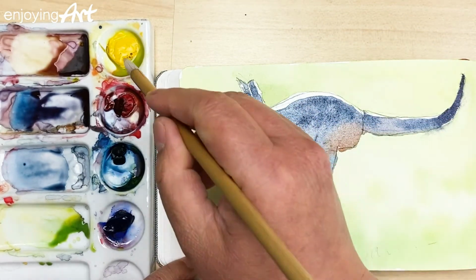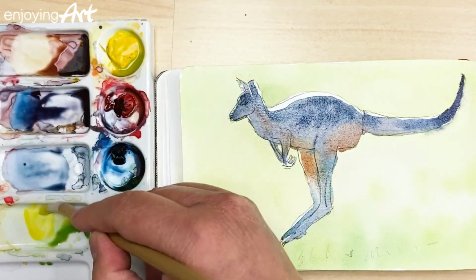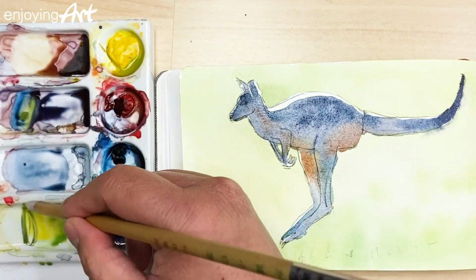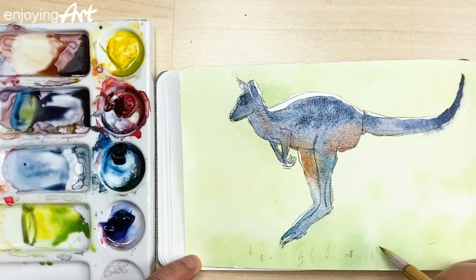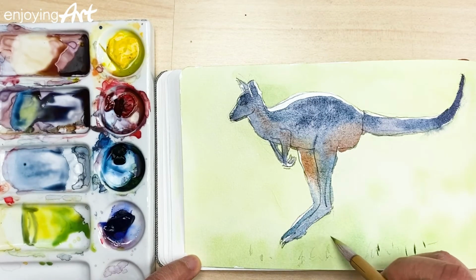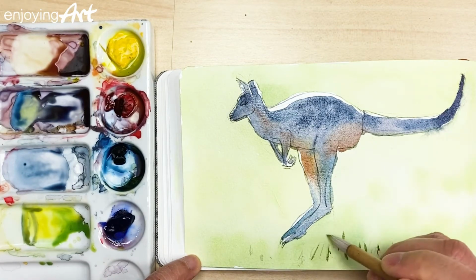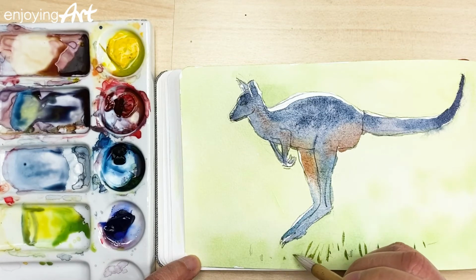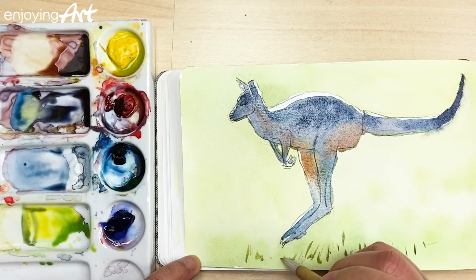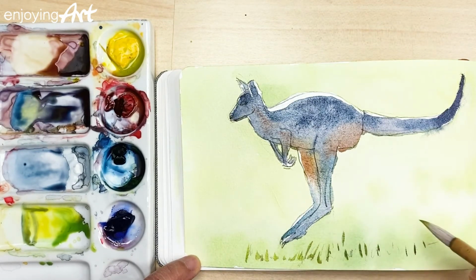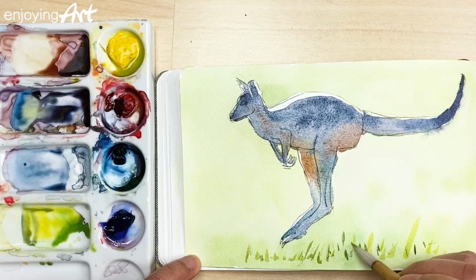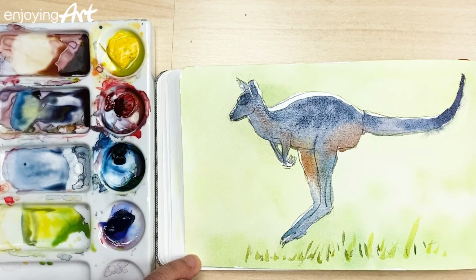And we're going to take care of the grass a little bit more. So I'm going to take this yellow color and add a little blue color. Okay, coming over here, I'm going to just put a few lines like this, showing the shadow, and showing that actually this kangaroo jumped off from the ground. Like that. That's good.